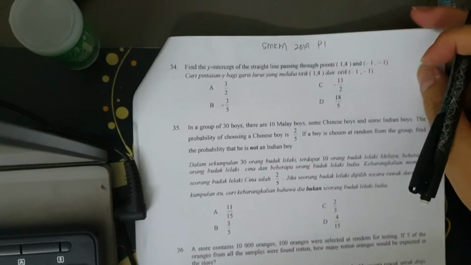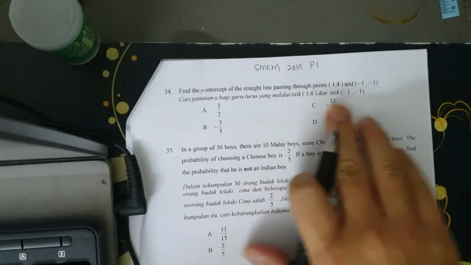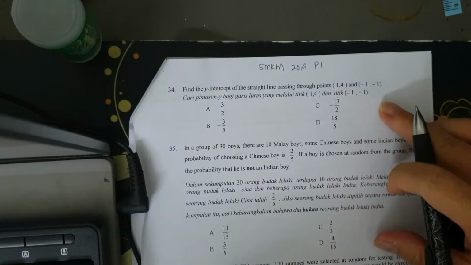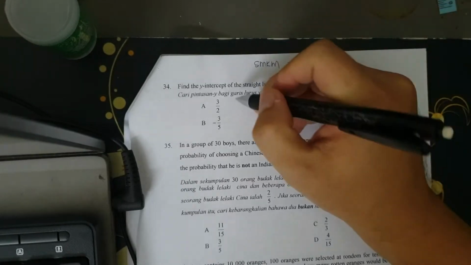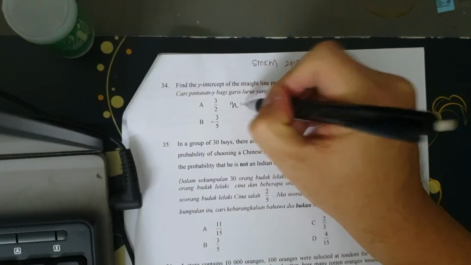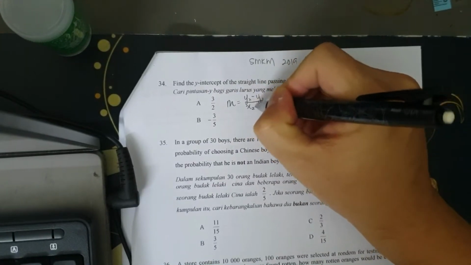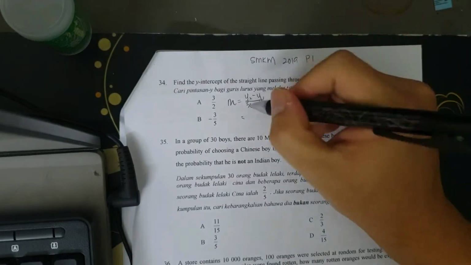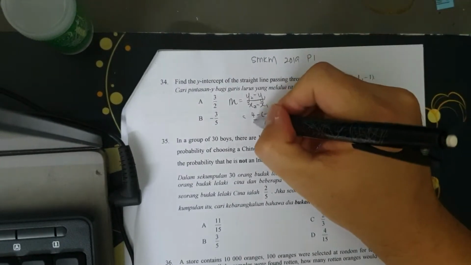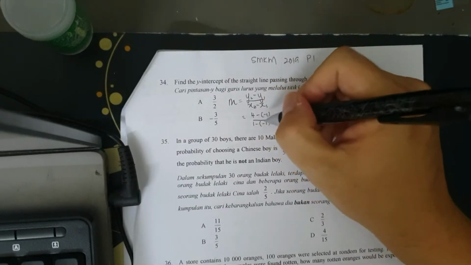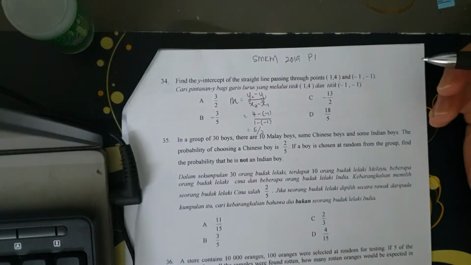This is our final page. Find the y-intercept of the straight line passing through the point 1, 4 and -1, -1. Okay, so what you need to do is that you have 2 points. Find the m, y2 minus y1 over x2 minus x1. So this is 4 minus -1 and 1 minus -1. So 4 plus 1 is 5, and this is 5 and 2. The m is 5 over 2.